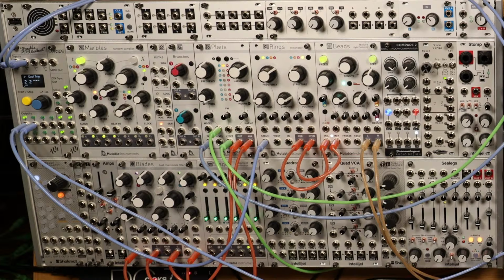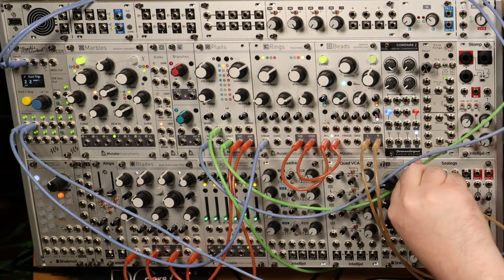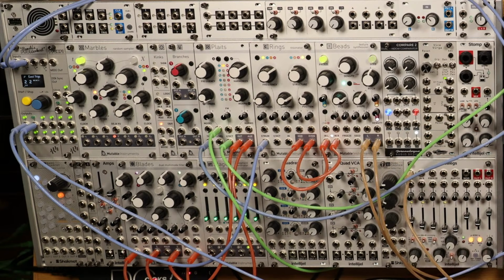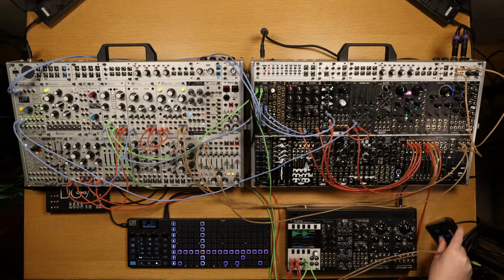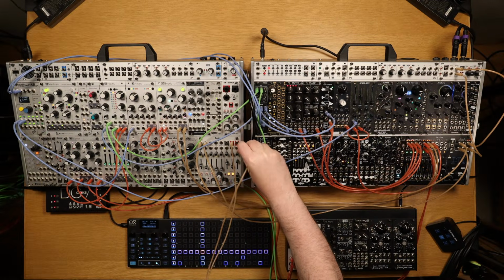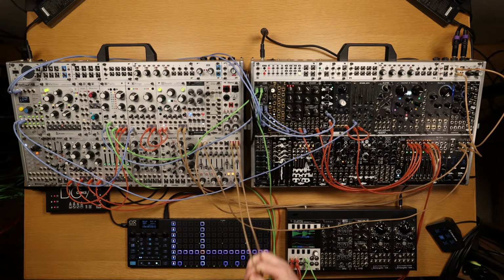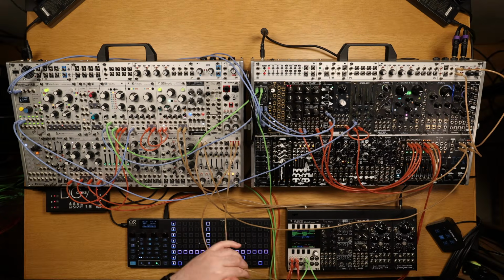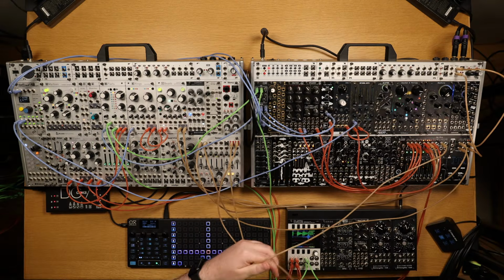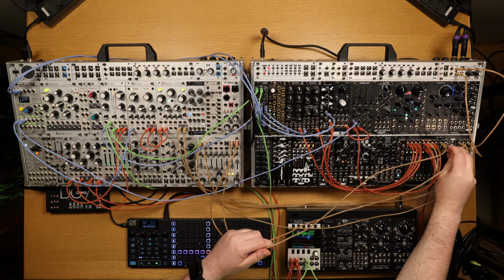And I think we definitely need some delay on a sound like this. So let's patch up C legs. We'll use that as a delay send, as I often do. So Zermixa send out into the C legs input, Zermixa output into the first return.